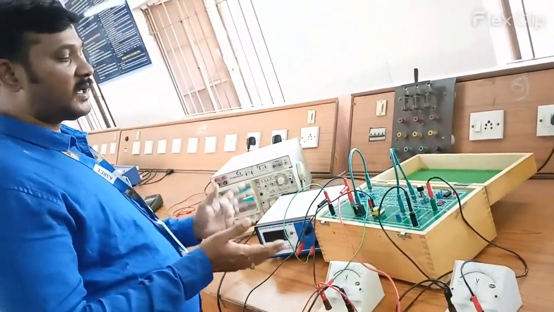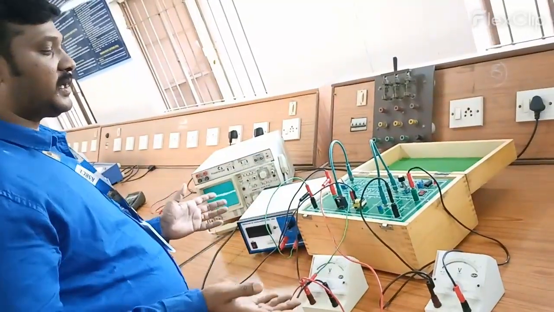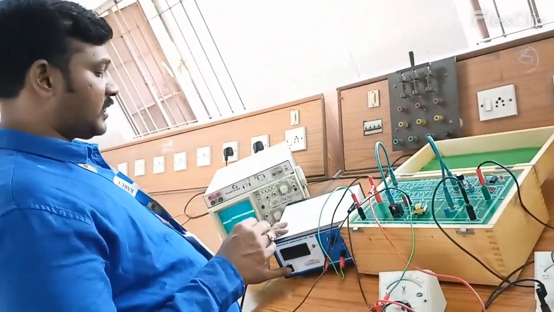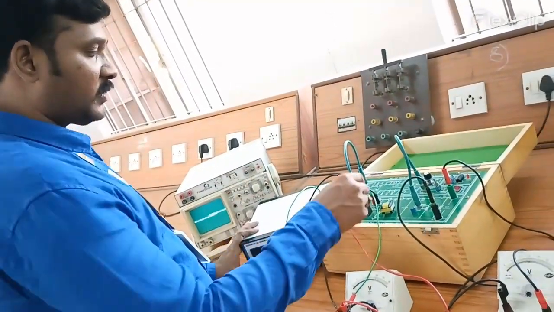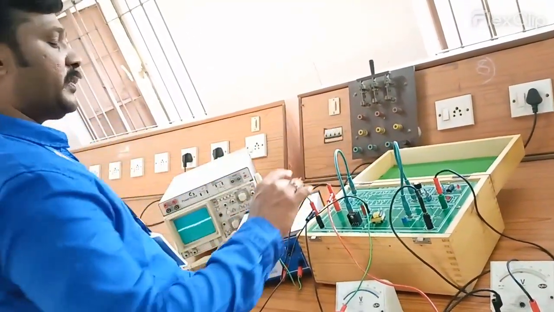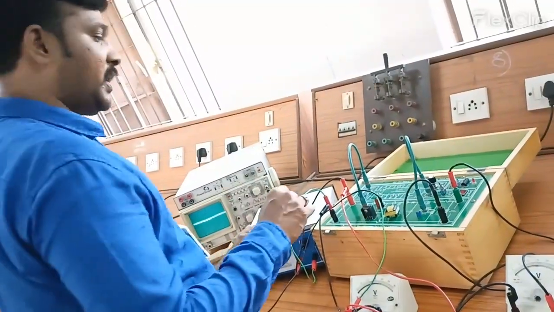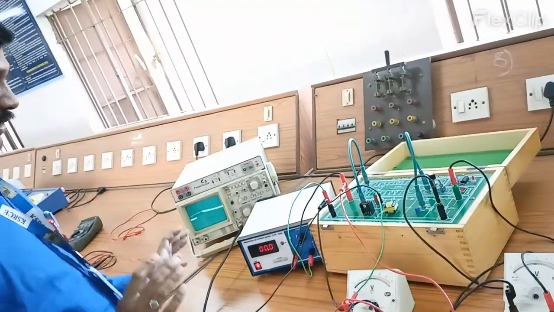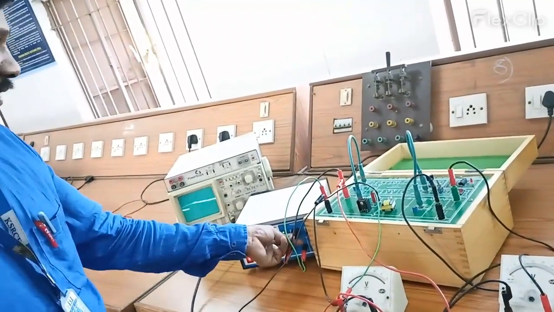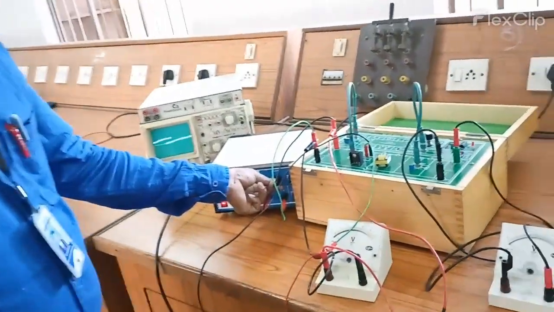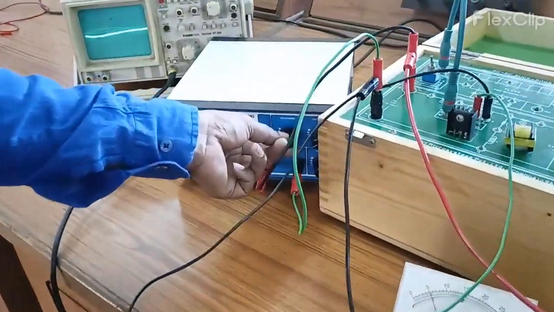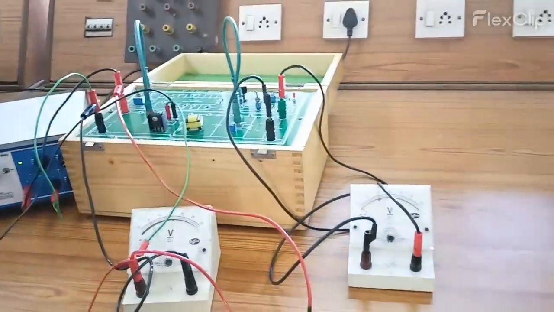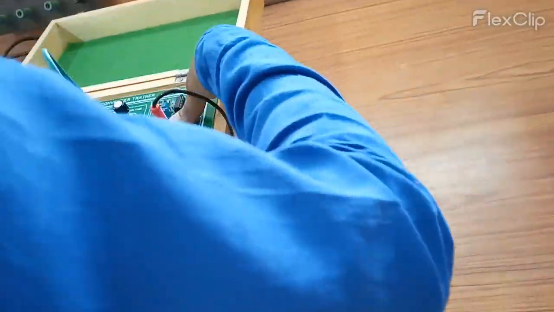So now in our laboratory we have the trainer kit, so we are using it to validate the boost converter. And before switching on, we should ensure the zero position of the potentiometer. It is in zero position. So I am turning on the RPS, and I am fixing this at 5 volt. So I am giving an input of 5 volt to the circuit. It is exactly at 5 volt, and now I am turning on the kit.